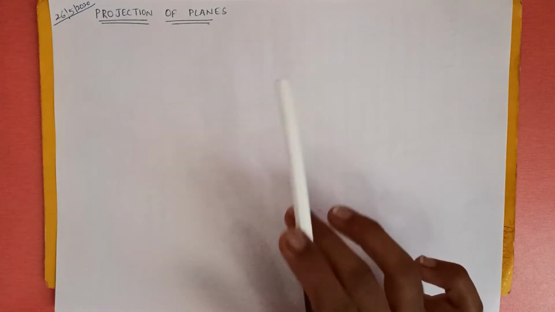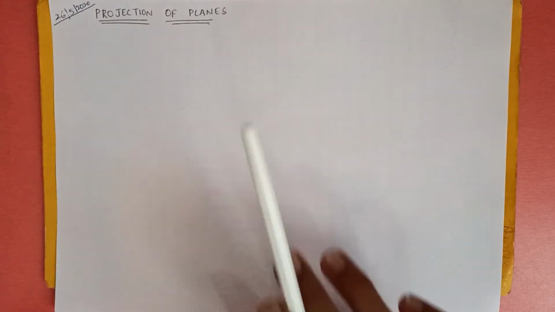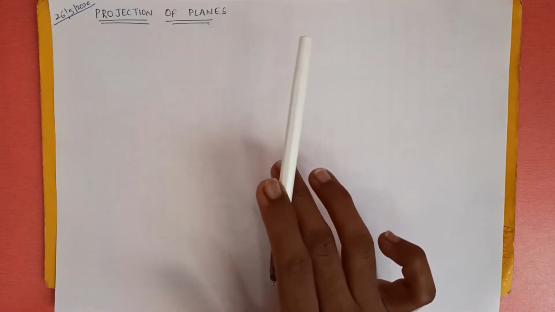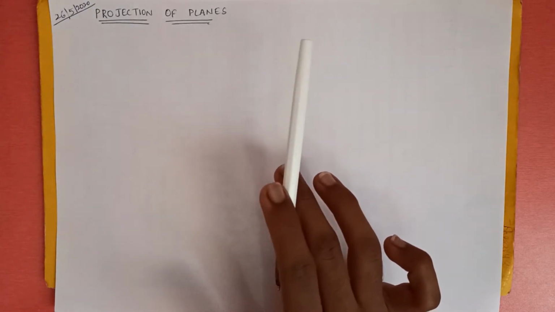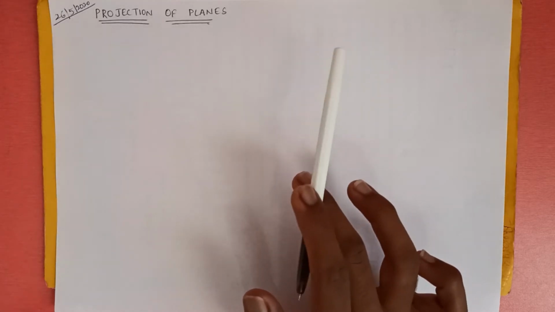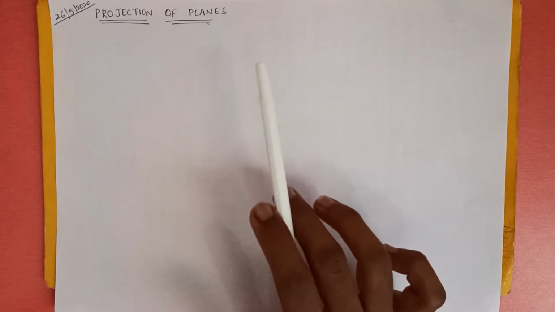The plane has an area, okay? It doesn't have volume. Various shapes of plane figures are considered, such as square, rectangle, triangle, pentagon, etc. All of these are planes. And we are going to solve many problems based on different types of planes.